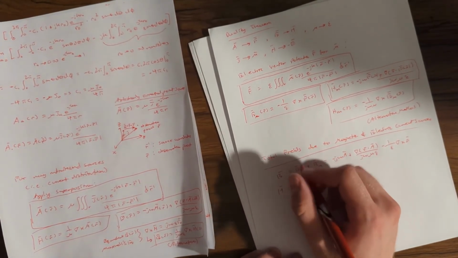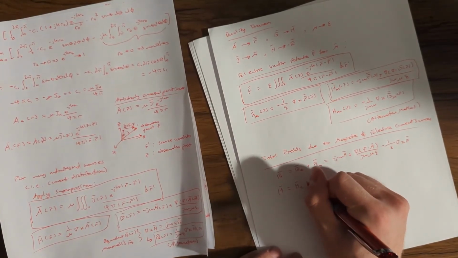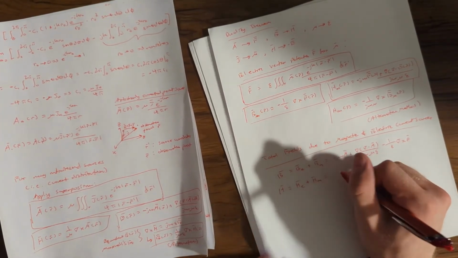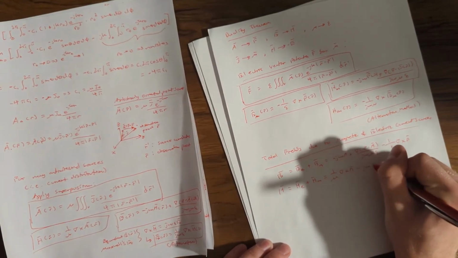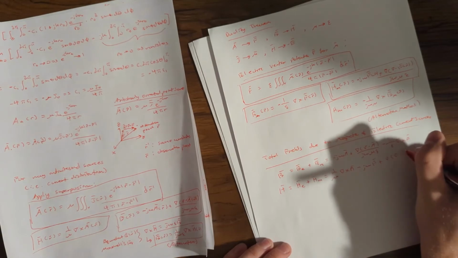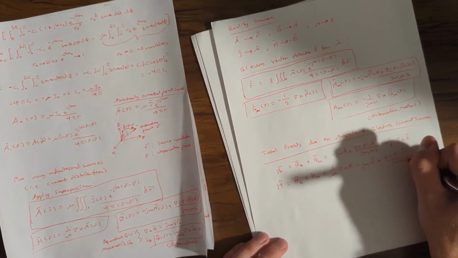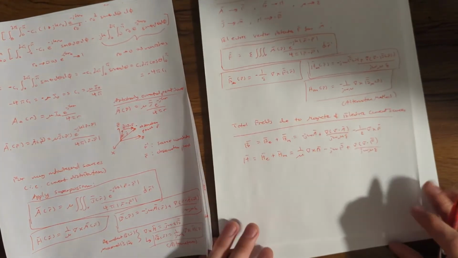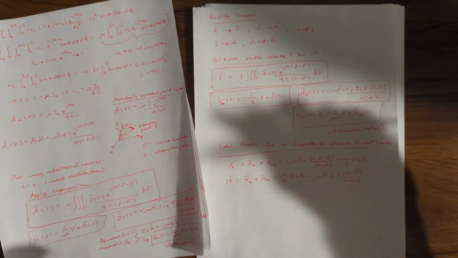And then your total magnetic fields will be the summation of the magnetic fields induced by electric and magnetic currents. So you will have 1 over mu curl of A minus j omega F plus the gradient of the divergence of F over j omega mu epsilon. So yes, there you go, there are your total fields.